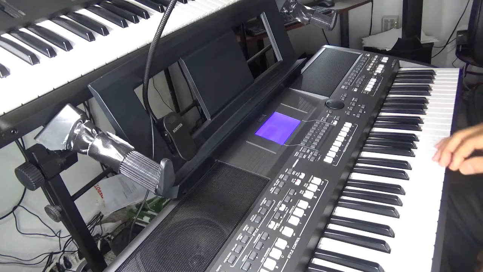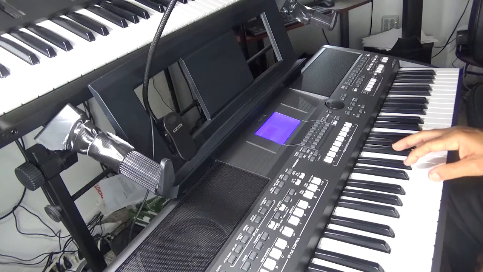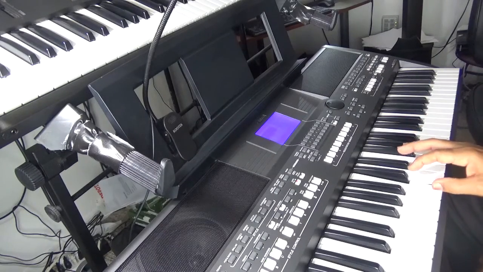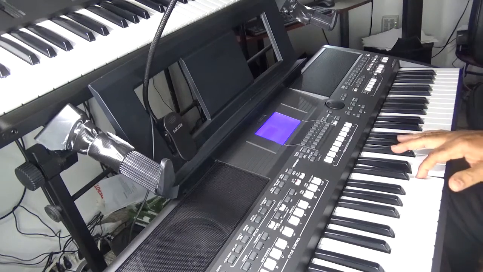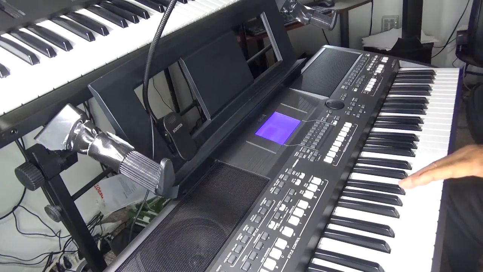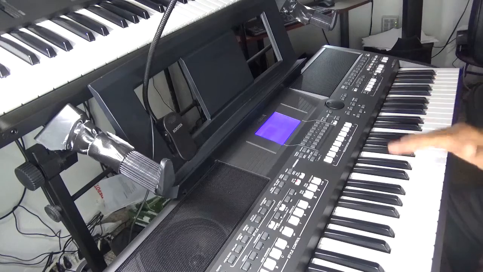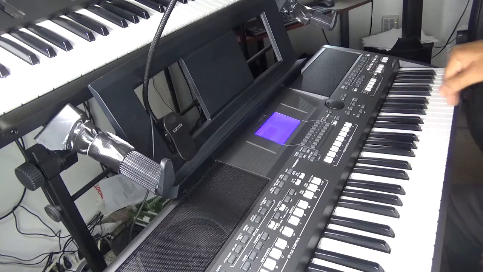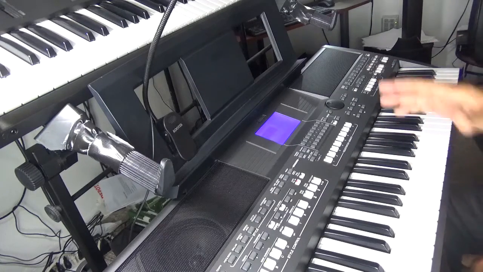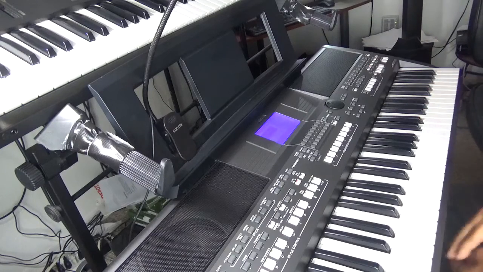If I play C, middle C, and I go to D, the distance between C and D, that's an interval, but there's a name for it. I don't want to go that far right now.